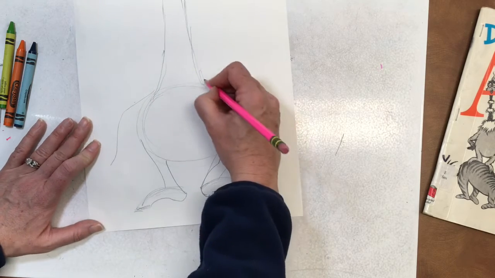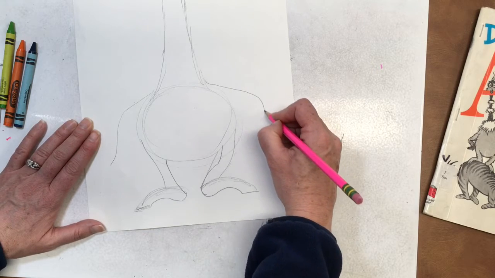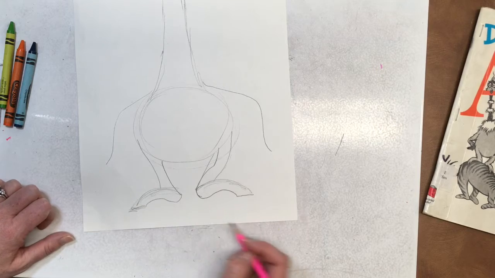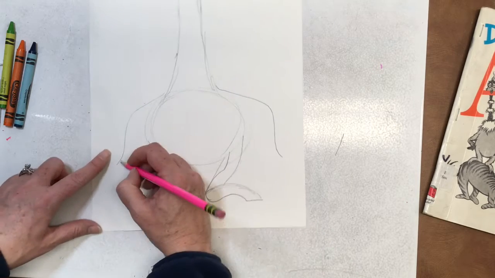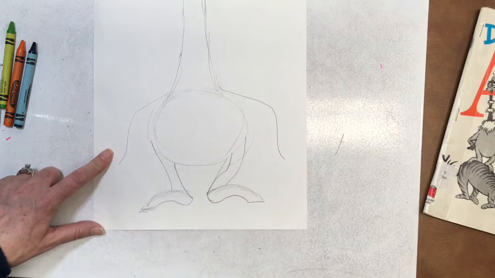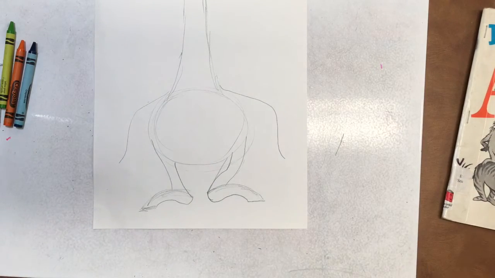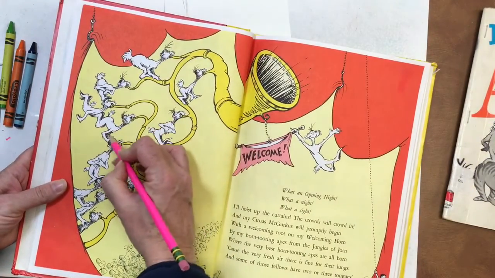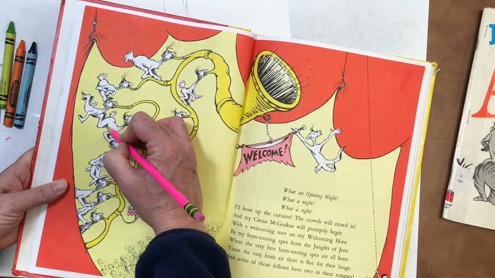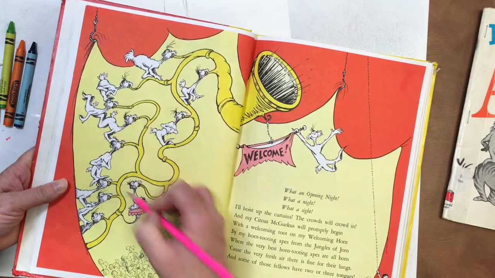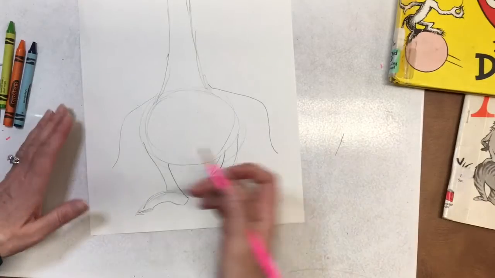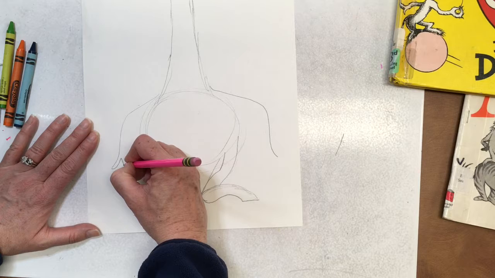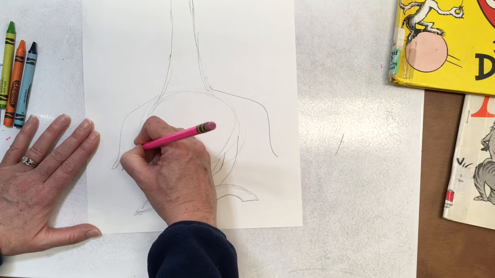And we're just gonna make arms that kind of come away and down. Now I don't wanna leave stick arms because it's not a stick character, so I'm gonna need to make these wide. Notice Dr. Seuss uses lots of zigzag lines for his characters. If the area is not smooth or straight, he's gonna make some wavy or zigzag lines to give that character a little more definition. So I'm gonna make some zigzag lines.